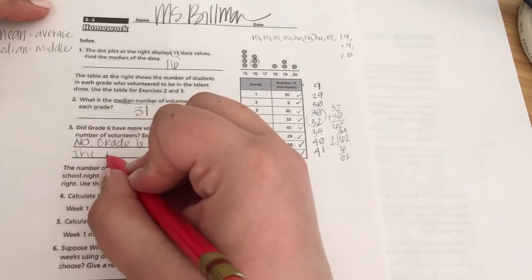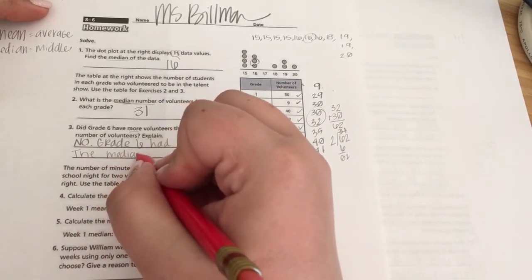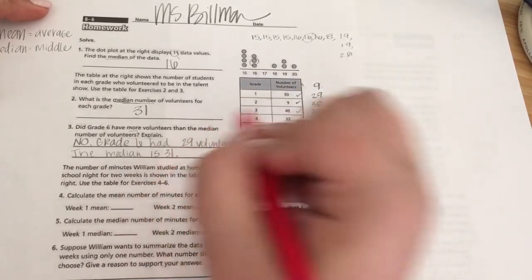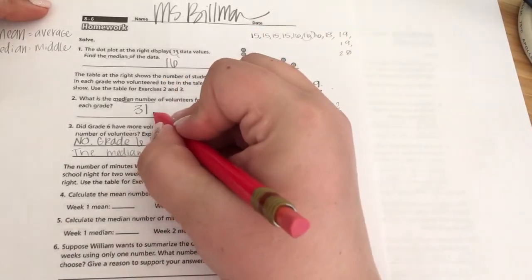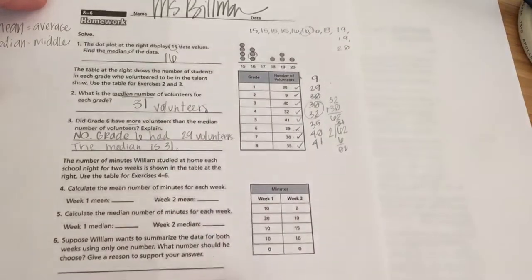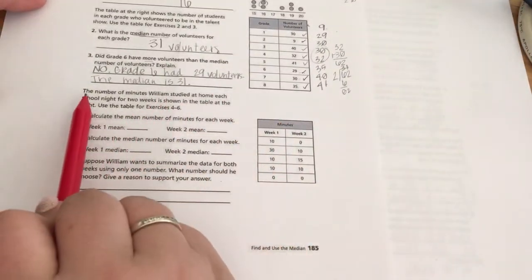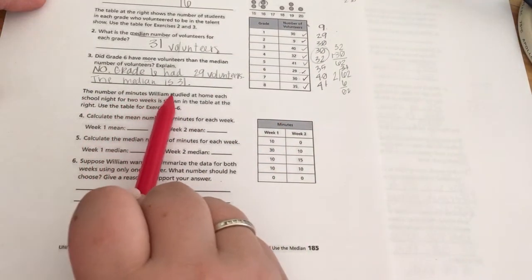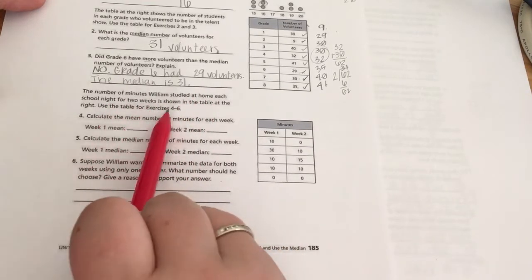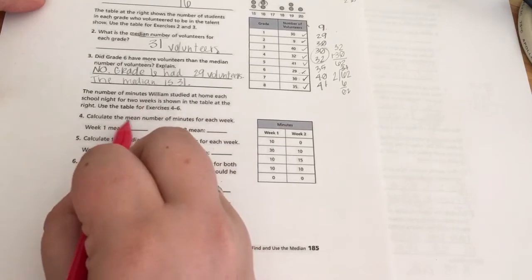It's always good to practice finding the middle with 2 numbers, an even set, to get in the practice of adding and dividing to find the average. So for 4, 5, and 6, we're going to be looking at 2 weeks of studying time at home. The number of minutes William studied at home each school night for 2 weeks are shown in the table to the right. We're going to use it for exercises 4 through 6.